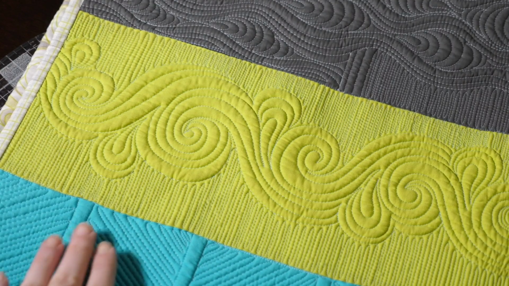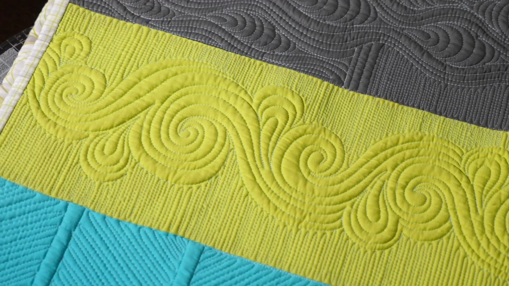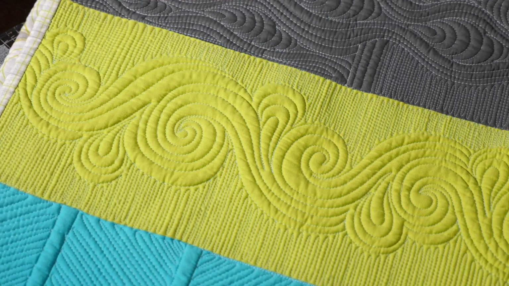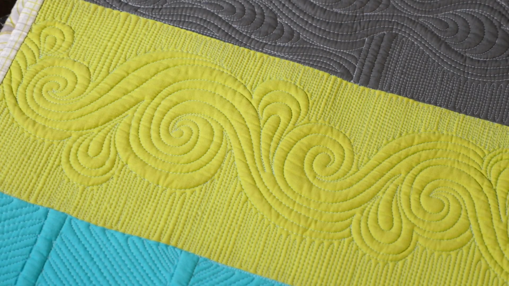But once you get to the end, again, you can see those back and forth lines. They're really dense, they're going a different direction, and they're just really helping that pop. And that's even if I'm using a thread color that's closer to the fabric color.